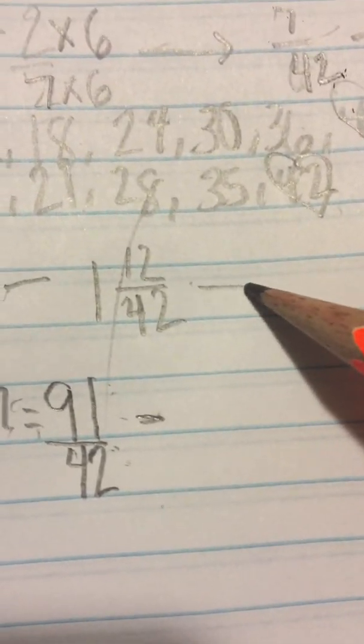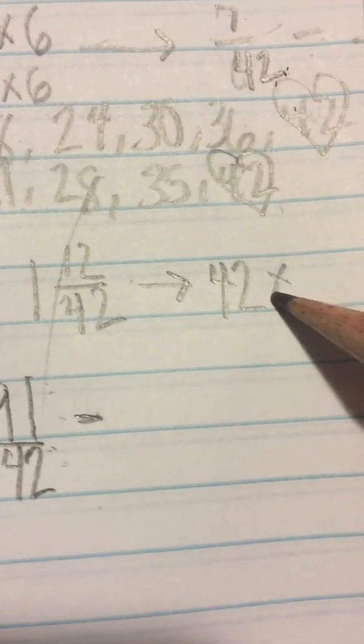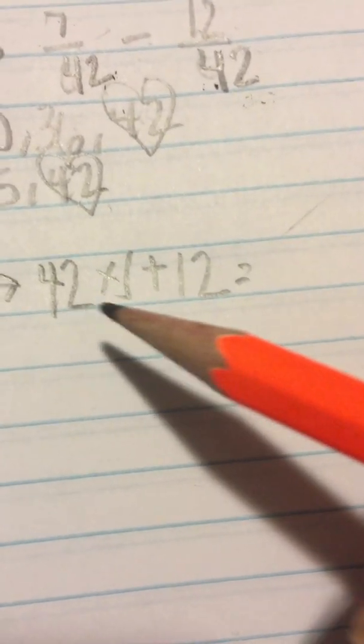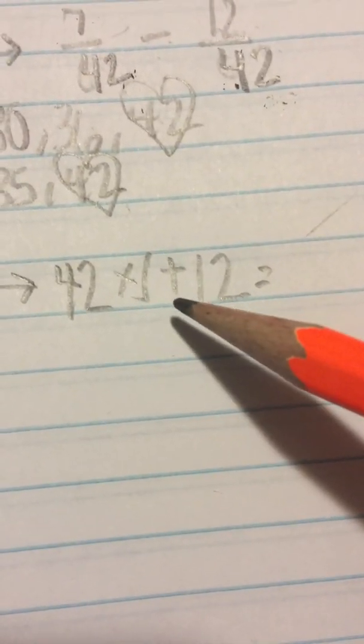In order to do that, we have to multiply and add. 42 times 1, denominator times the whole number, plus the numerator, 42 times 1 plus 12. Go ahead and figure that out. Pause the video and figure it out. I will give you the answer in 3, 2, 1. 42 times 1 is 42, plus 12 would be 54.